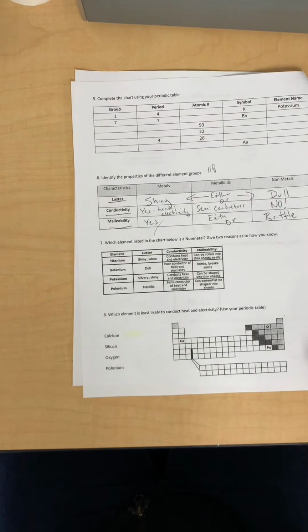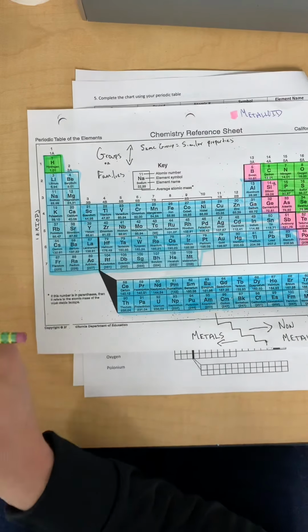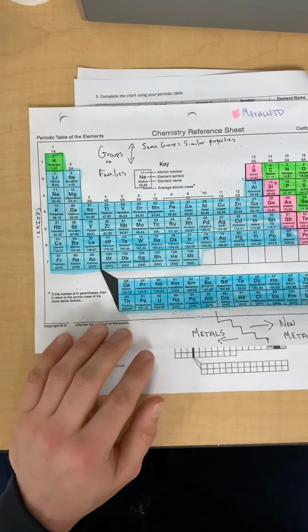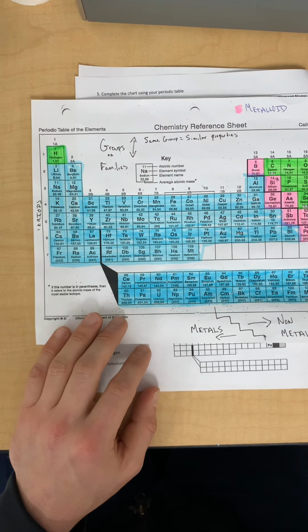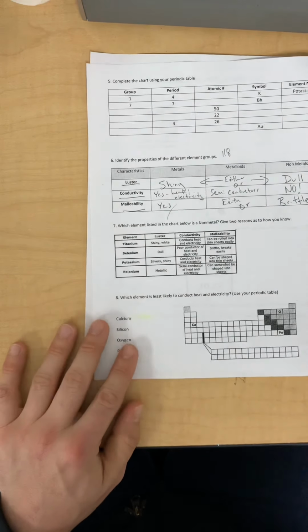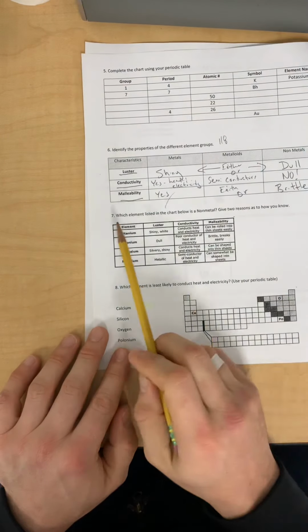So again, a reminder, when we look at the periodic table, metals are on the left of the staircase, non-metals on the right. You should have taken that note. Metalloids are kind of in between, and they share properties of both metals and non-metals. They're very special.